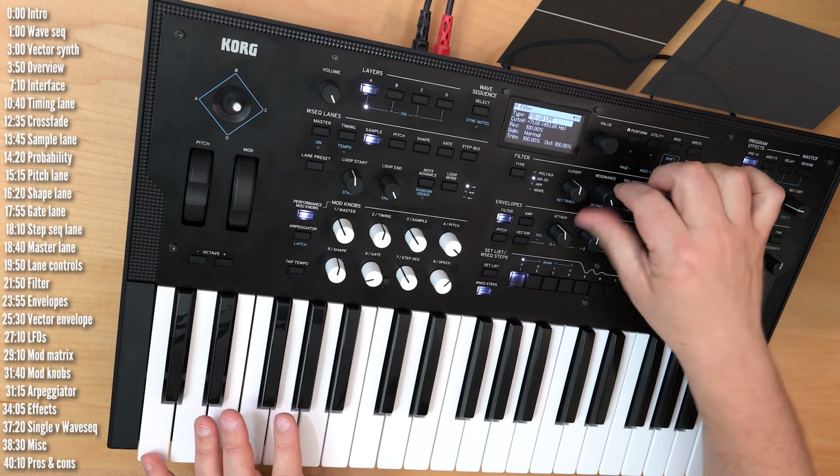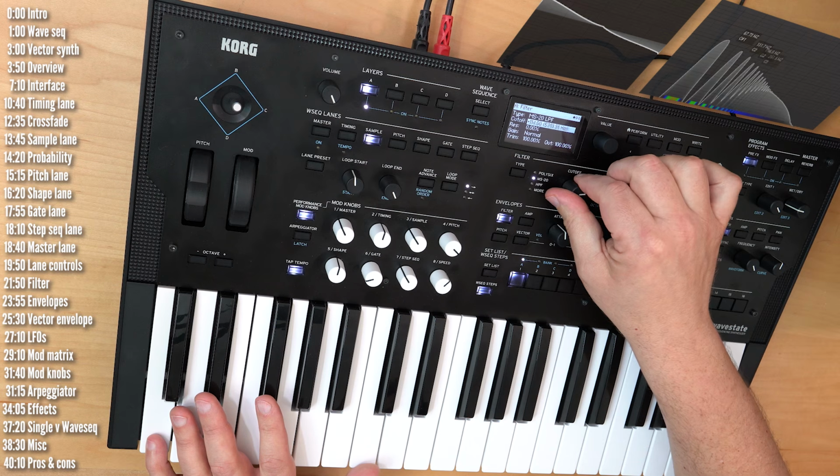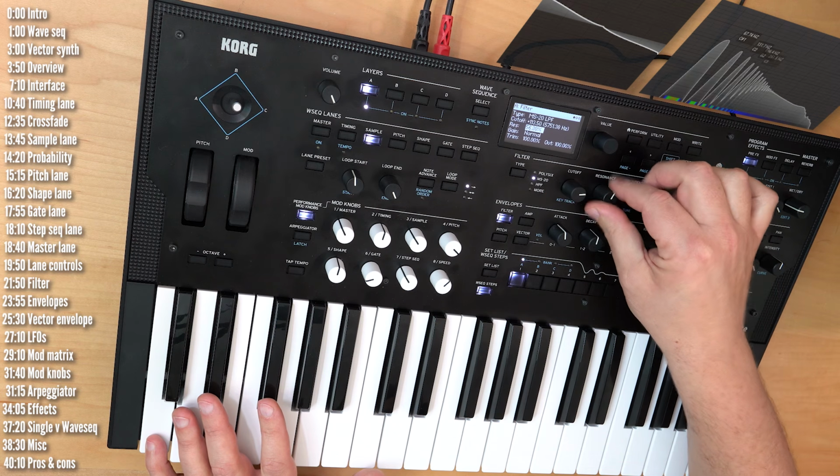Let's try the MS-20 filter. Of course, the character here is the resonance.